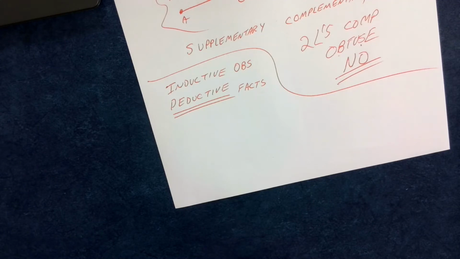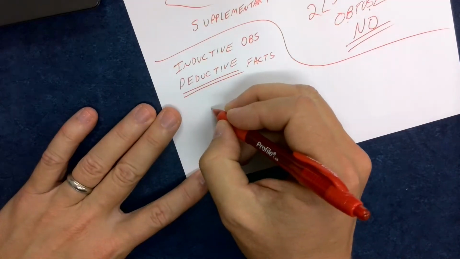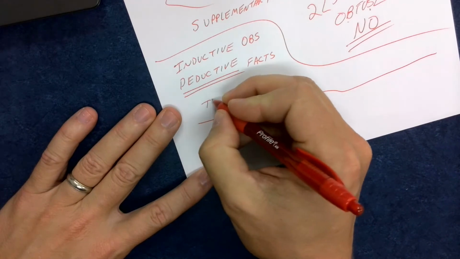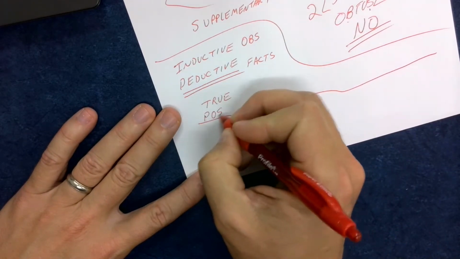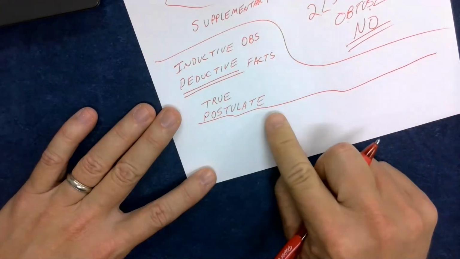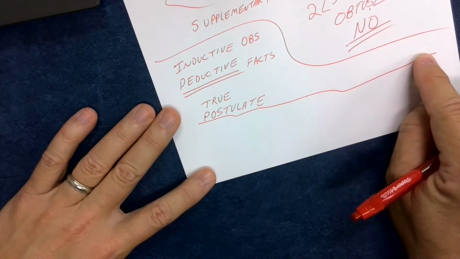I'm going to have some things like this. I'm going to give you a statement and ask you, is that a true statement? Maybe I'll make up some sort of postulate and ask, is this an actual postulate? Is this true, or is this false?